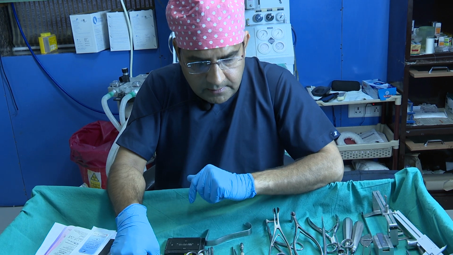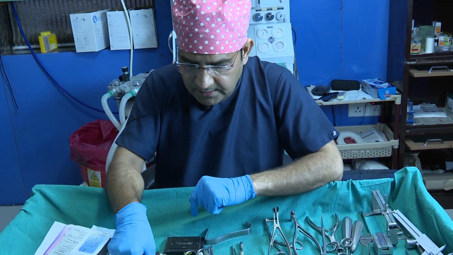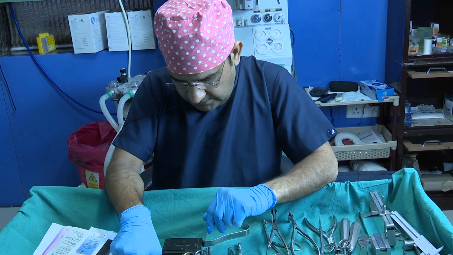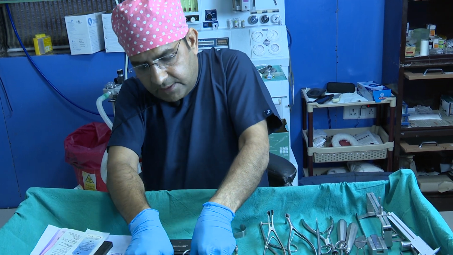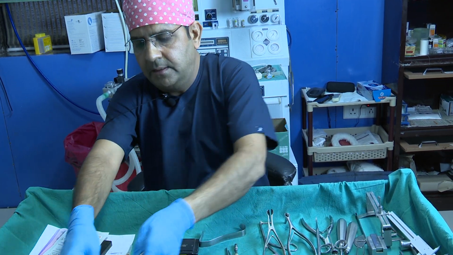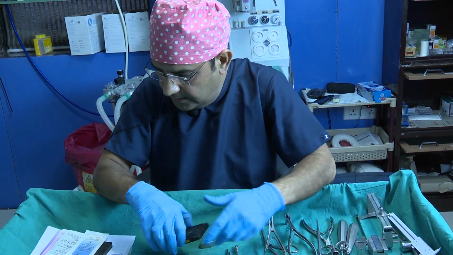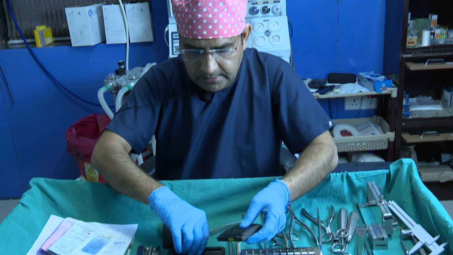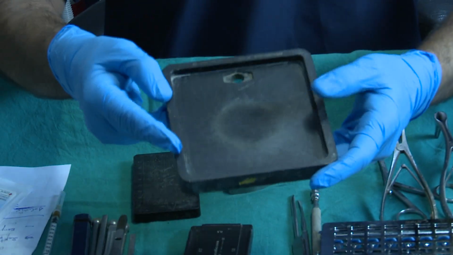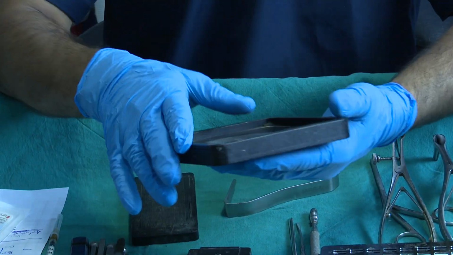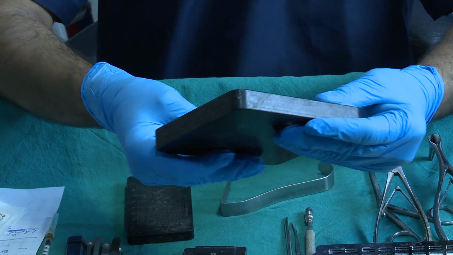These are the basic instruments that we usually use. Now we have some other basic instruments also, my friend. We have these three boards. This is the wide silicone board by the Medicon company.